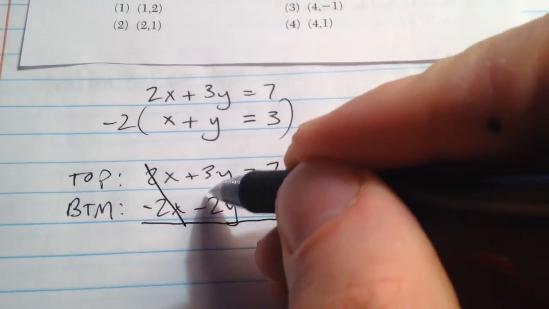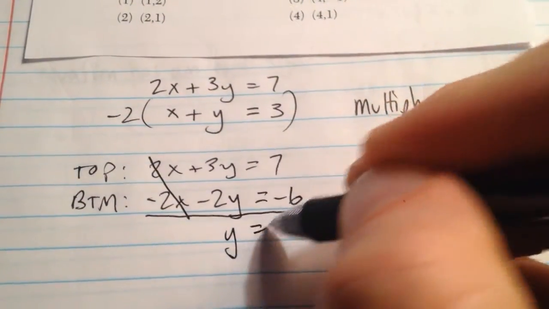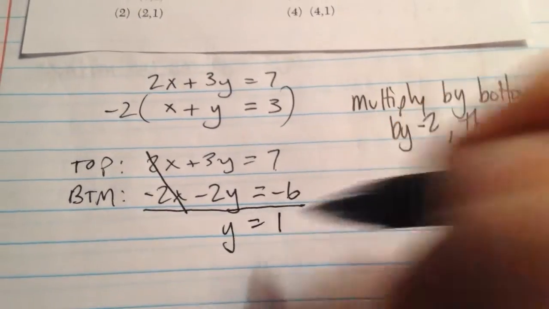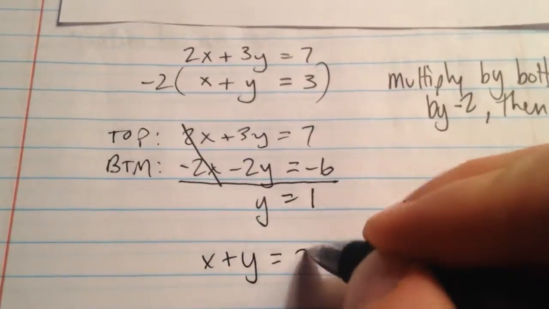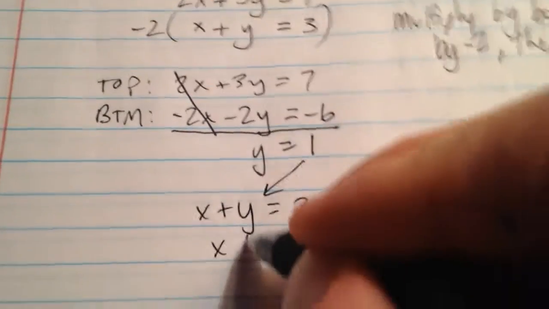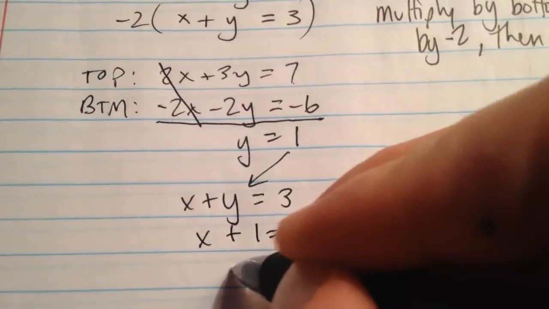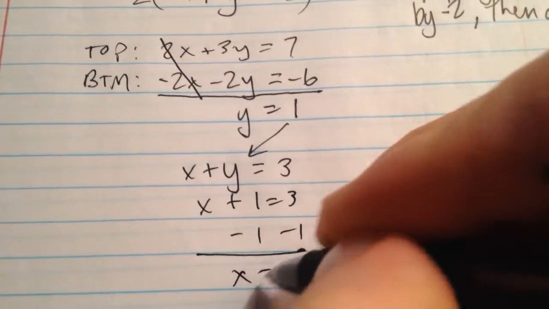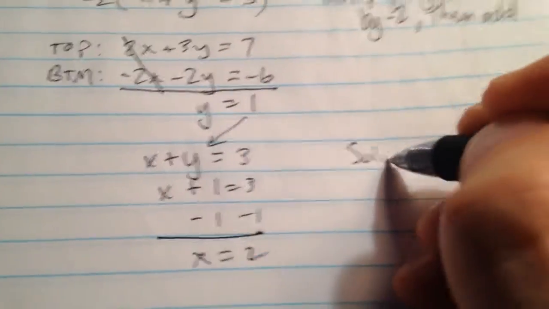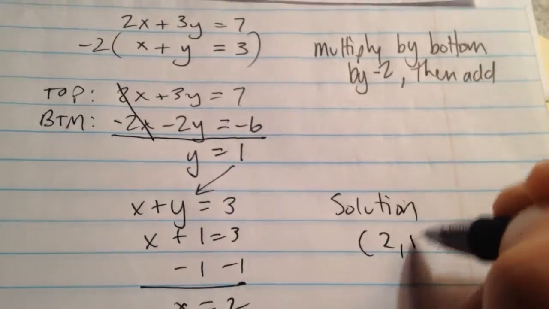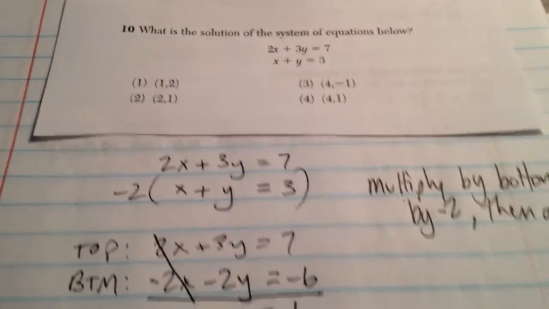Those cancel. 3y plus a -2y is y. 7 plus -6 is +1. I'm going to plug it into this equation to find x. x plus 1 equals 3. Subtract 1, you get 2. Your solution is 2, 1. Choice number 2.